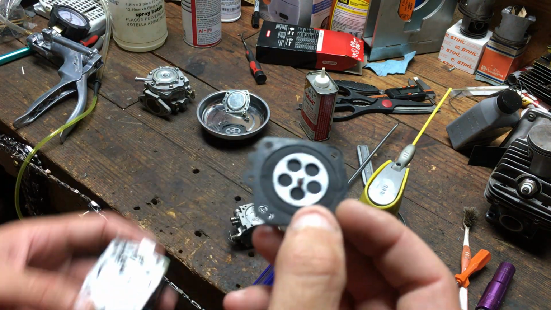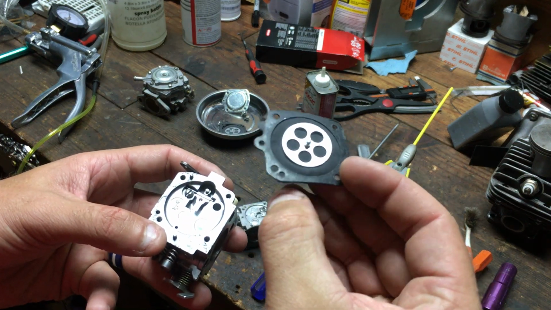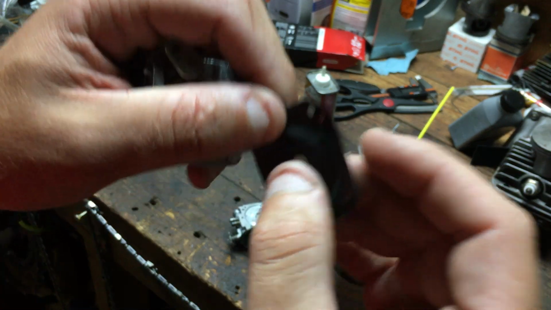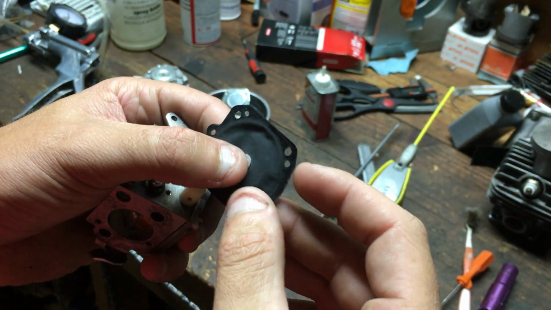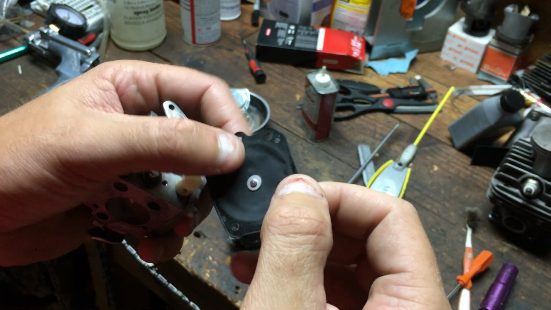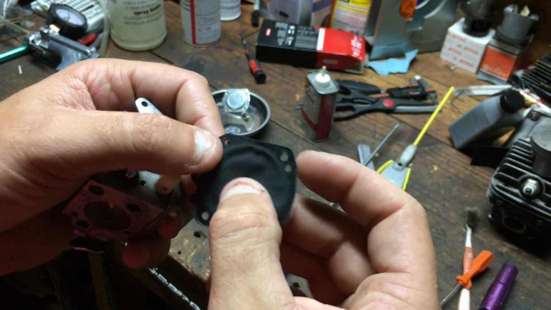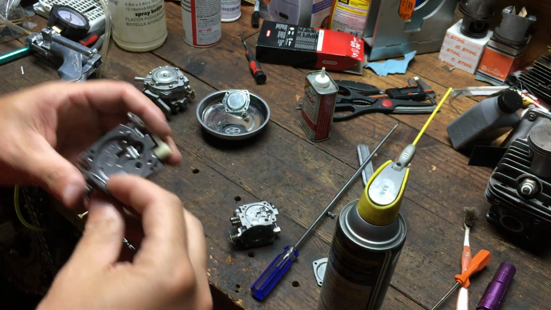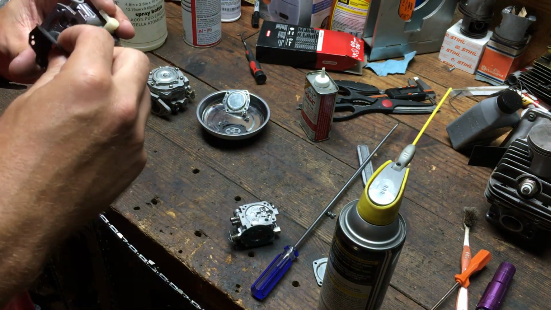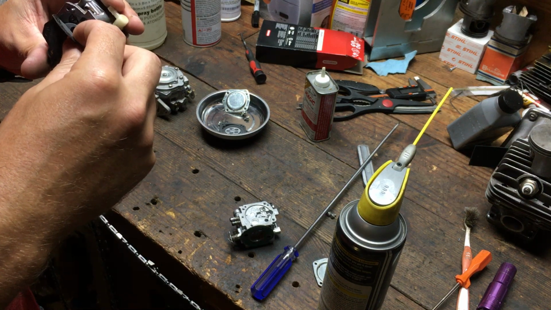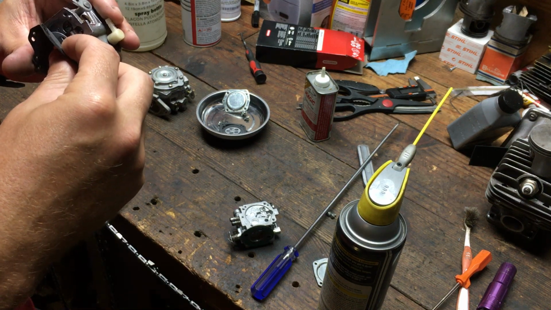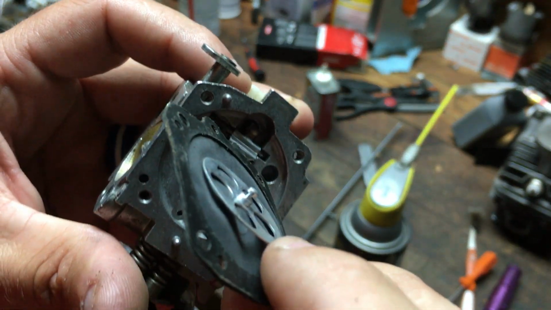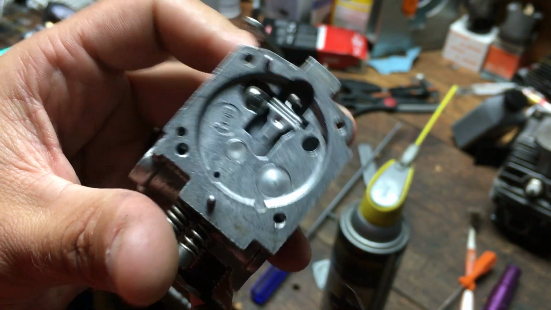So gasket down, diaphragm on the top. And this right here is still usable. It's getting kind of stiff. You can kind of hear it crinkling, but it's not horrible. You always got to make sure when it's got that little nipple on it that you hook it in the fork of that lever.